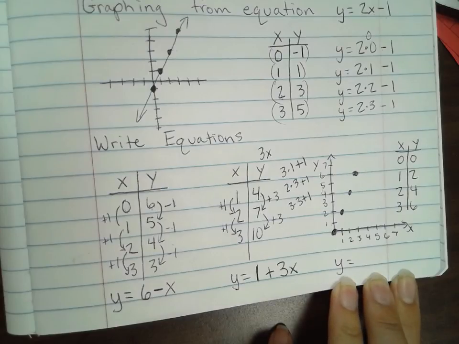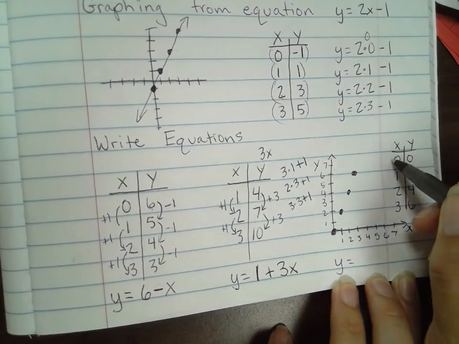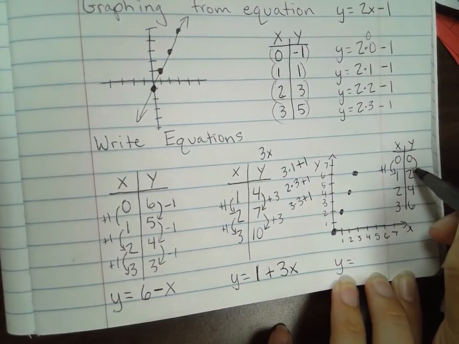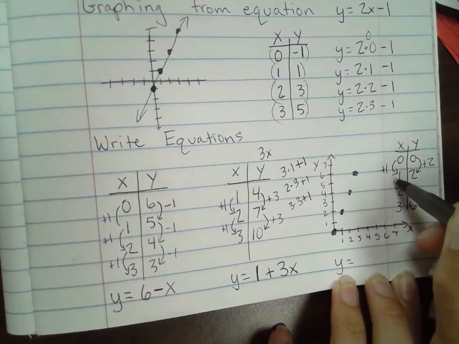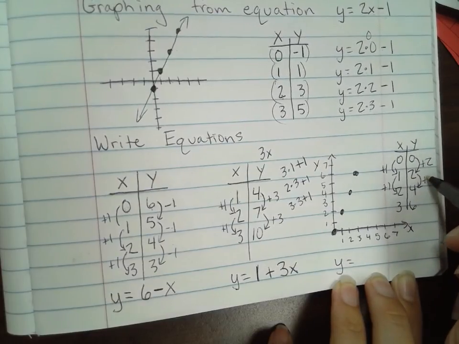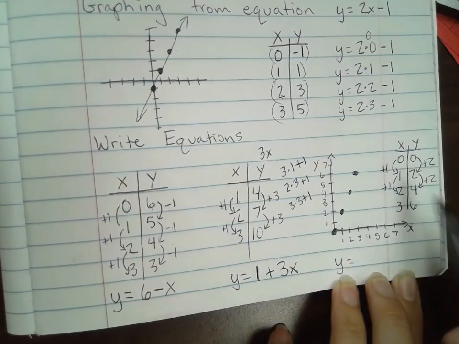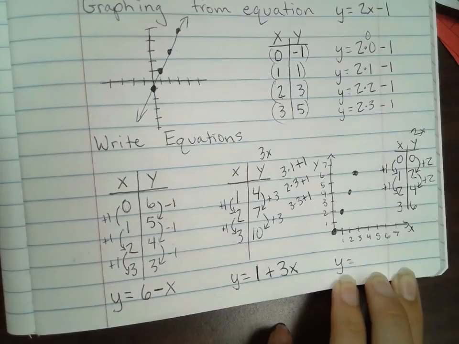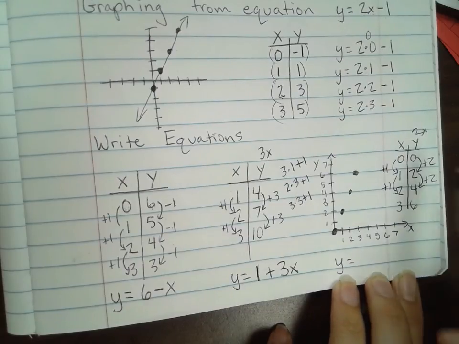Sometimes you can just see what's happening. If I look at x, what can I do to x to make it turn into y? We can still look at a rate. As this goes up 1, 0 to 2 goes up 2. As I go up 1 here, this goes up 2. So we're seeing this side grow 2 times as fast as x. Do I have to do anything besides multiplying by 2?